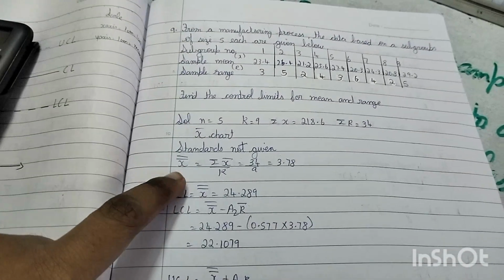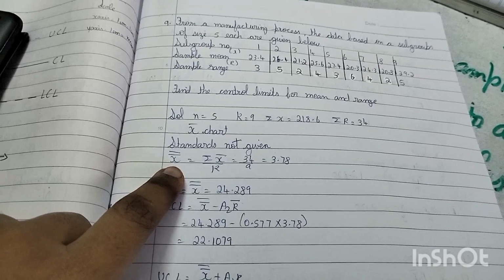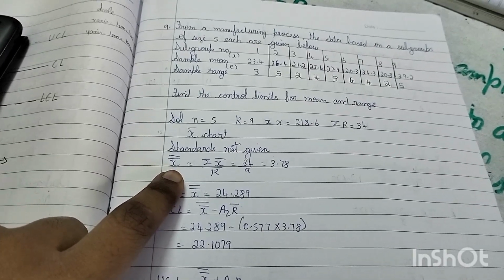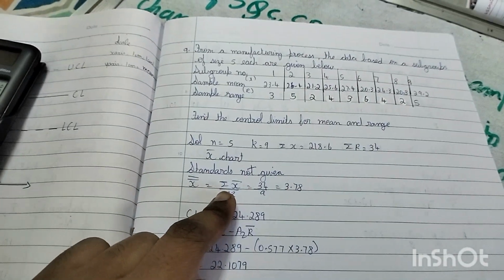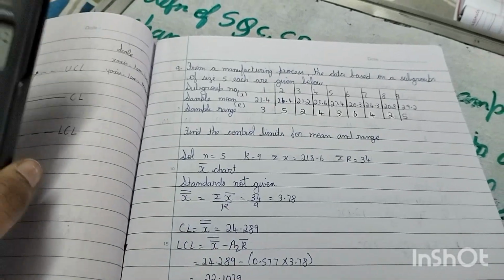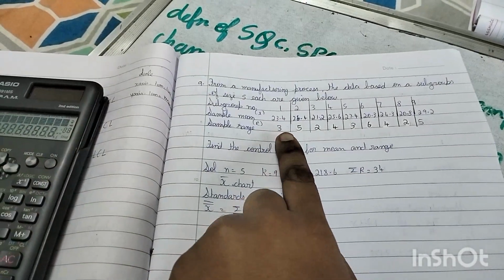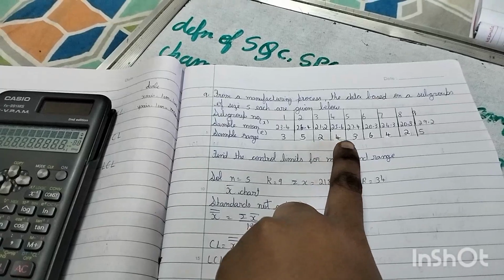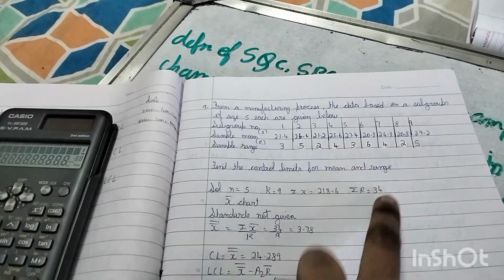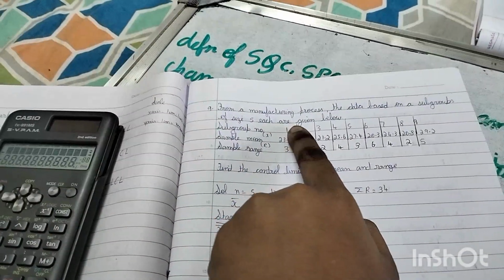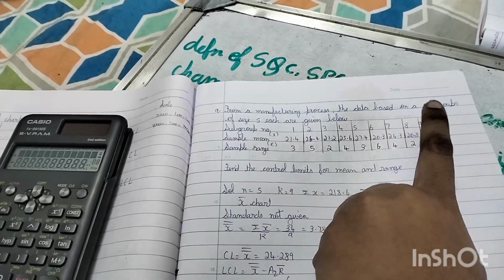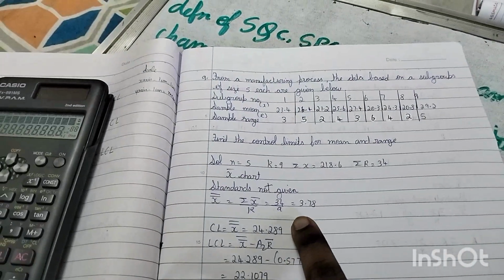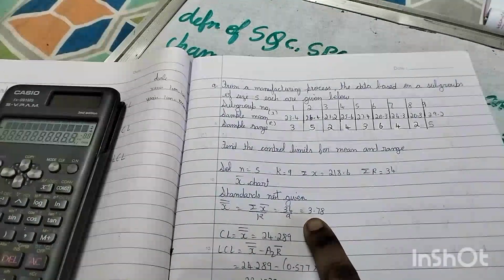You need to actually find x double bar, which is equal to summation x bar divided by k. So for the summation x bar, you consider all these values: 3 plus 5 plus 2 plus 4 plus 3 plus 6 plus 4 plus 2 plus 5 divided by the number of subgroups, so that's 9. So 34 divided by 9 is 3.78. Okay.